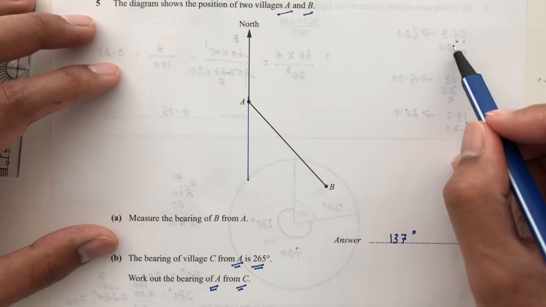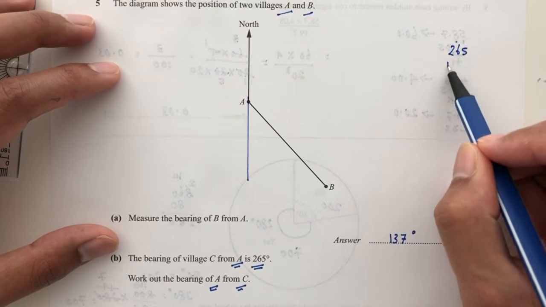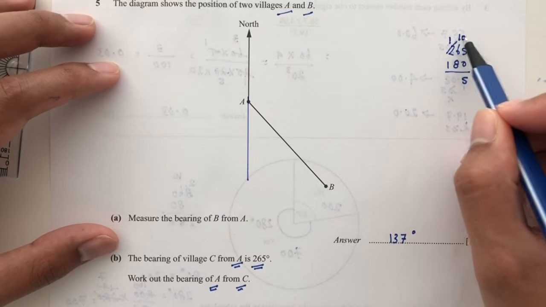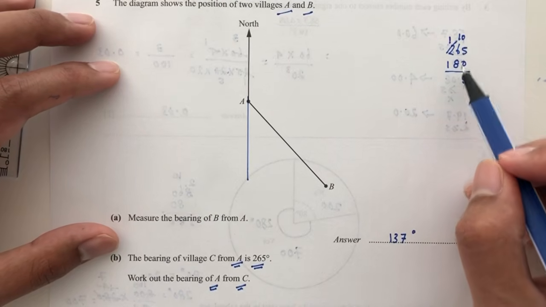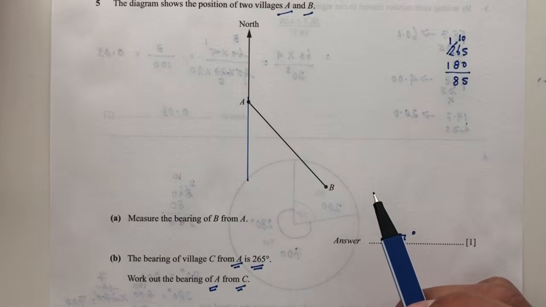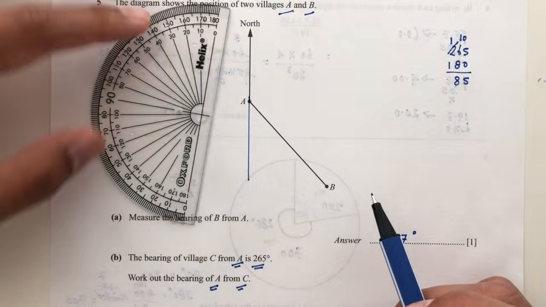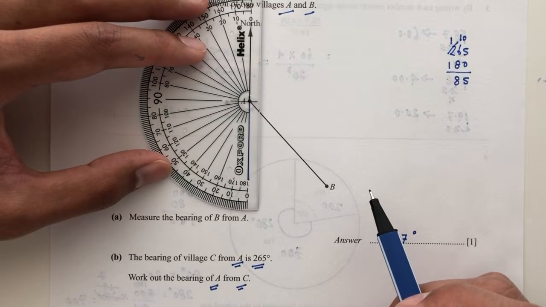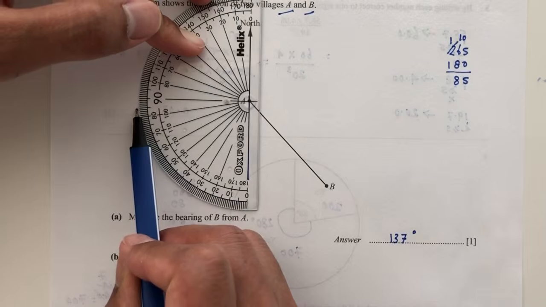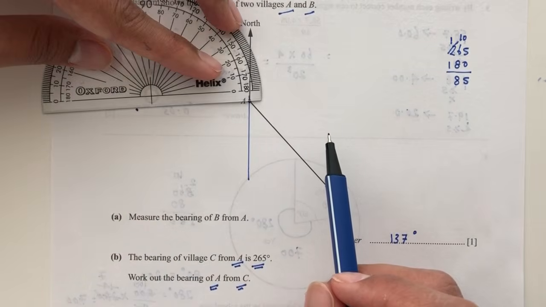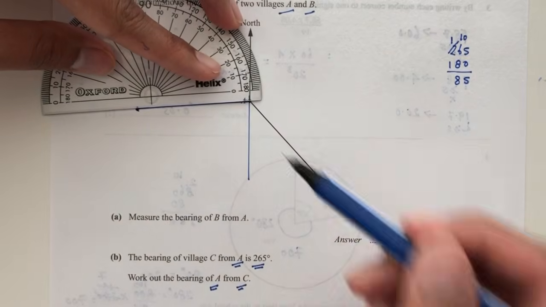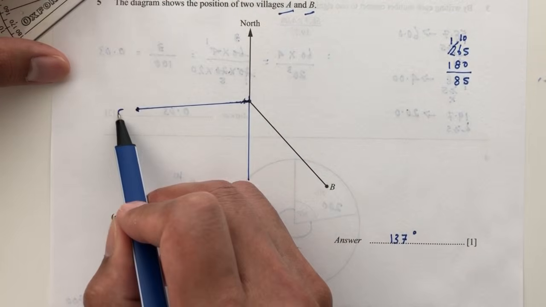So let's see, 265 minus 180. See what we have. So this is 5, this is 1, 10, and we have this is 2. That will be 8, 85. So we have to measure 85 degrees on this side to find the position of the point C. 85 will be about here. So the point C will be in this position from the point A. Okay, so let's assume it is here.